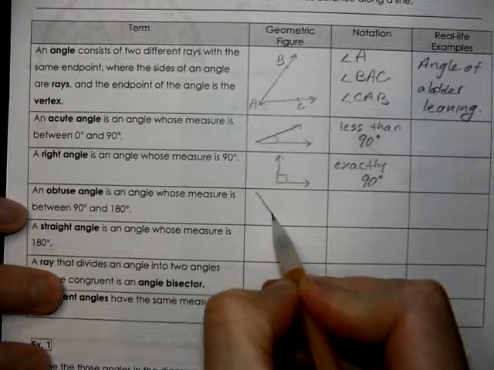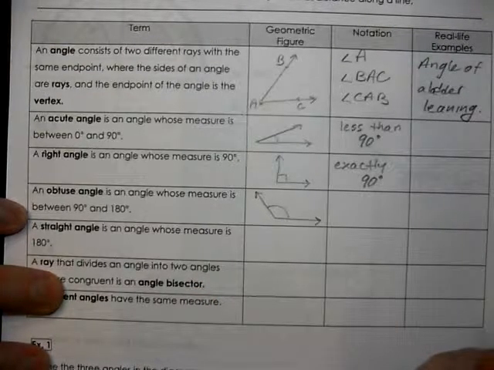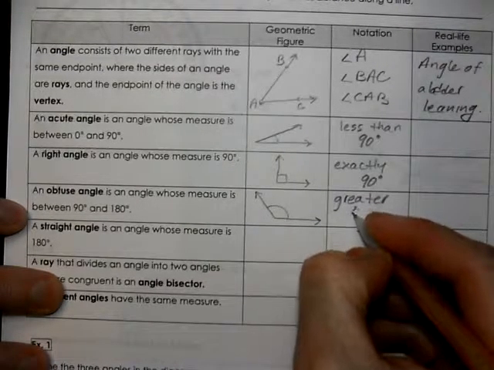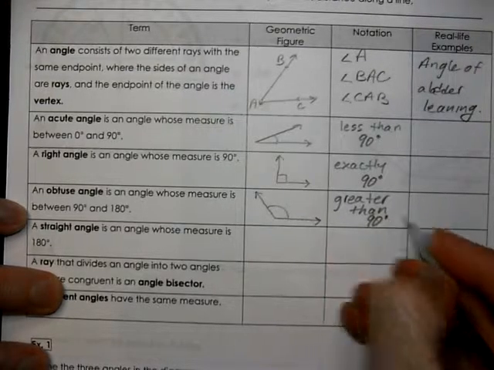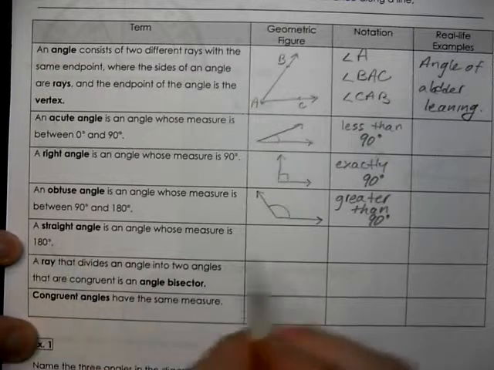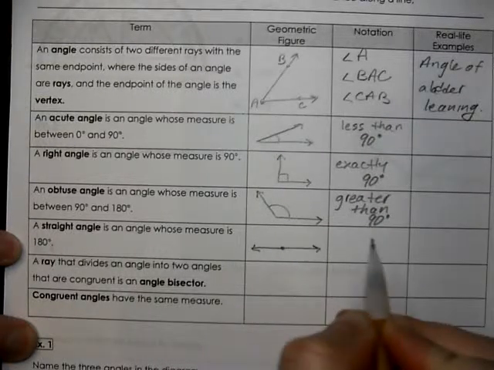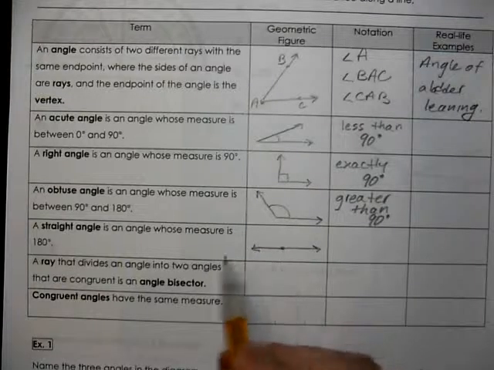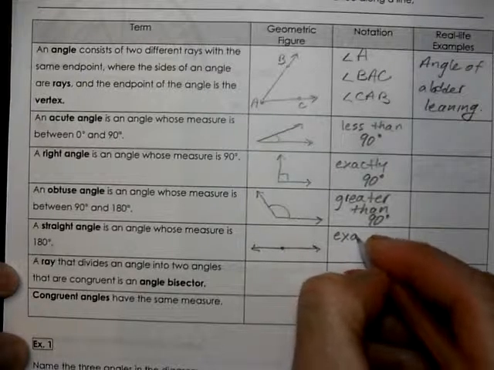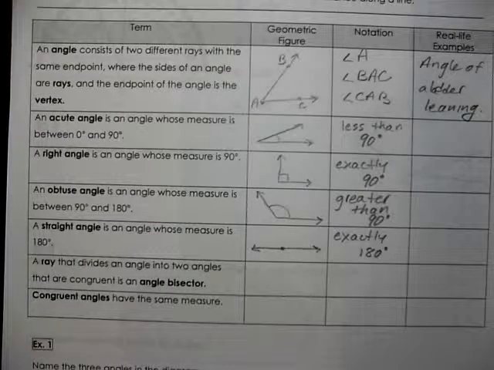Or you could have an obtuse angle whose measurement is greater than 90 degrees, but it's going to be less than 180. You could have a straight angle. You could make an argument that that is opposite rays. That's exactly 180 degrees.